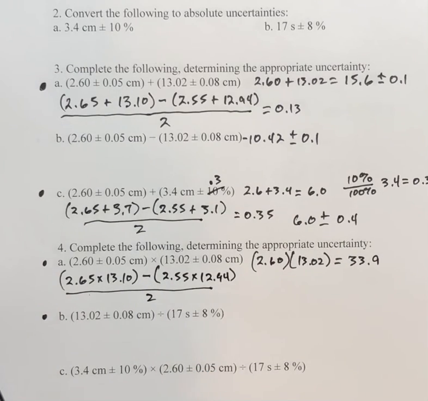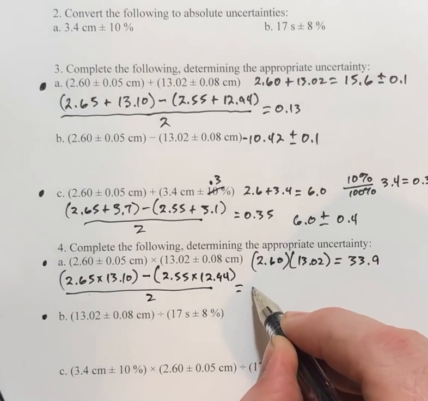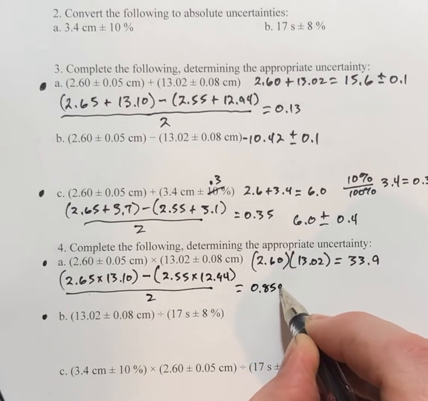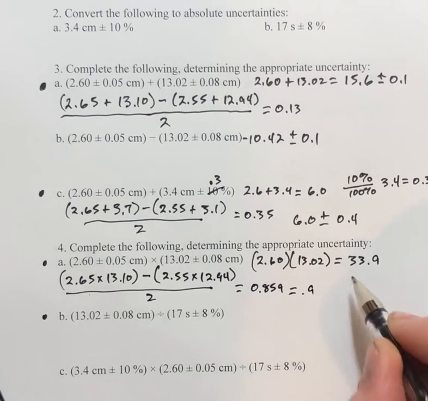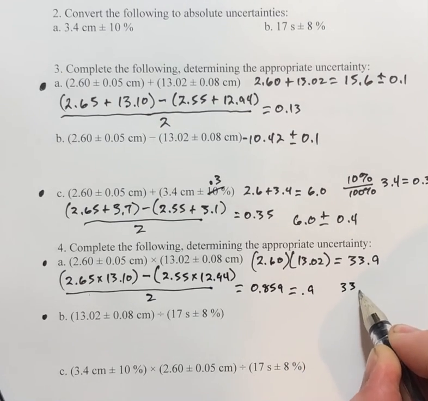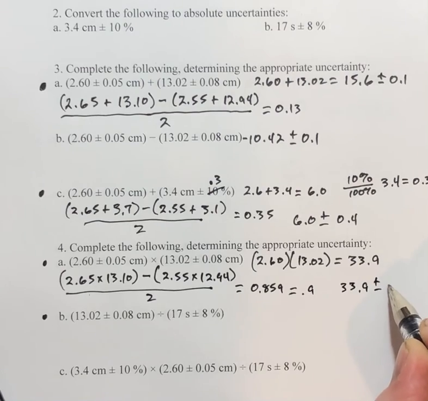And so let's see, 2.65 times 13.1 minus 2.55 times 12.94, and divide that by 2, and we get a number equal to 0.859, and we only allowed 1 sig fig, so it's equal to 0.9. So our final answer is 33.9 plus minus 0.9. All right.